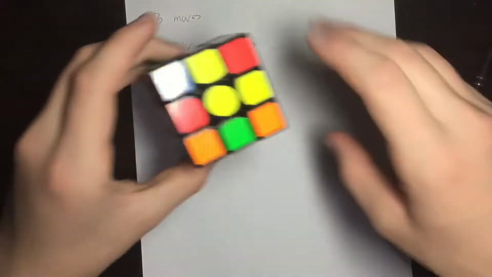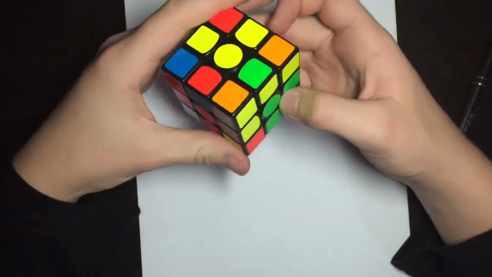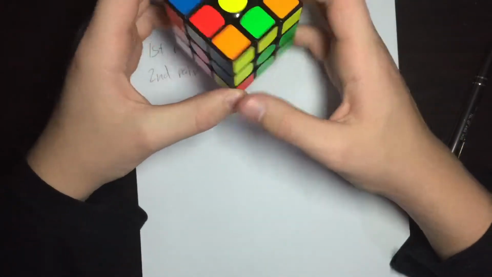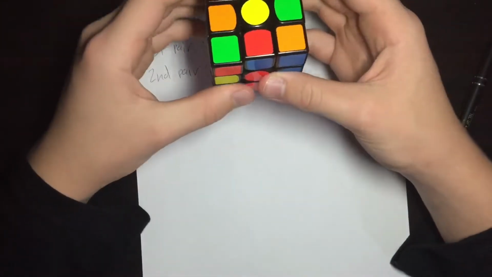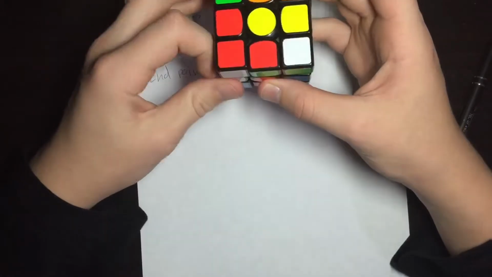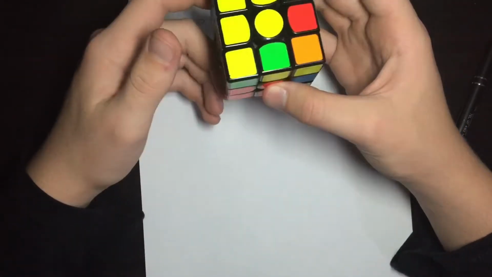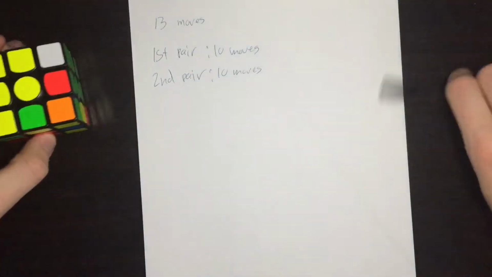And now I'll be doing the third pair, which will be these two right here. So 1, 2, 3, 4, 5, 6, 7, 8, 9, 10, 11. So that's 11 moves for the third pair.